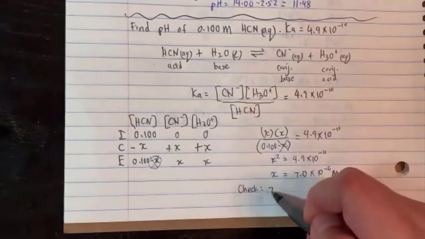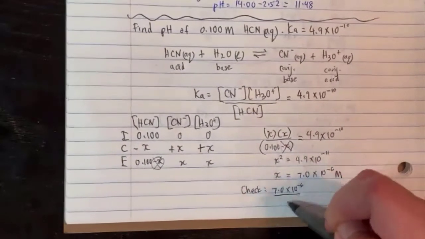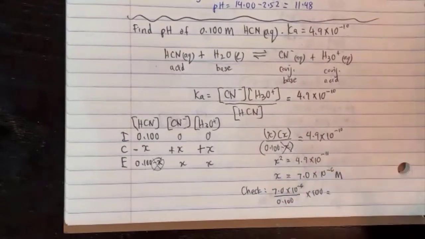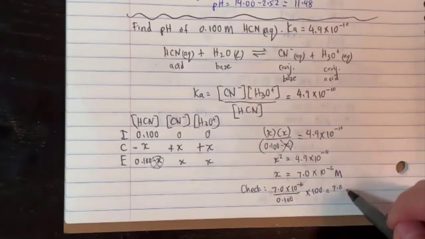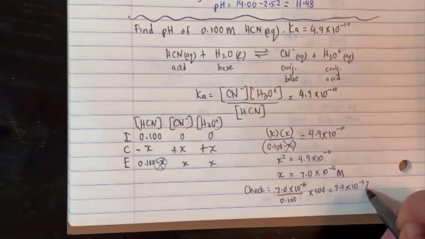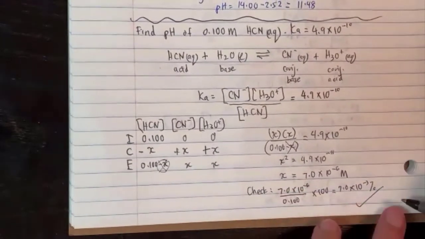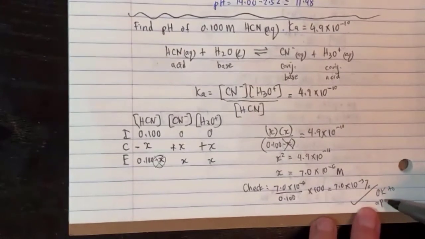So you take X, 7.0 times 10 to the minus 6, the molarity of that, divided by 0.1, times 100 to get the percentage. And you get 7.0 times 10 to the minus 3%. So it's a really, really small percentage. So definitely smaller than 5. So it was okay for us to use the shortcut. Okay to approximate.